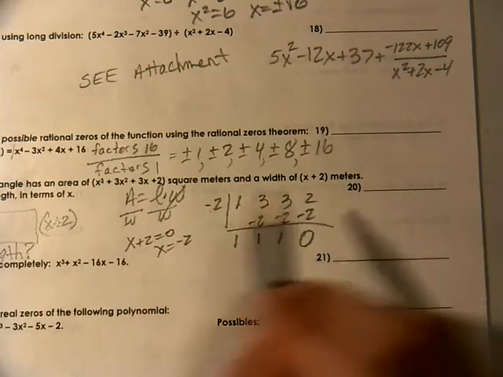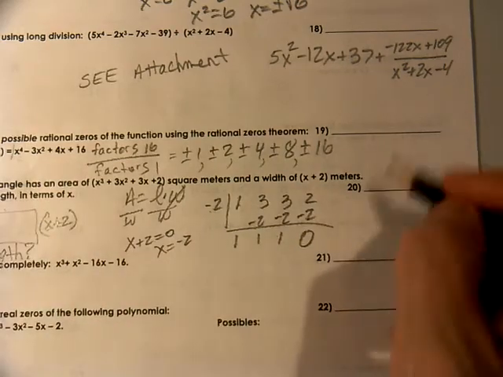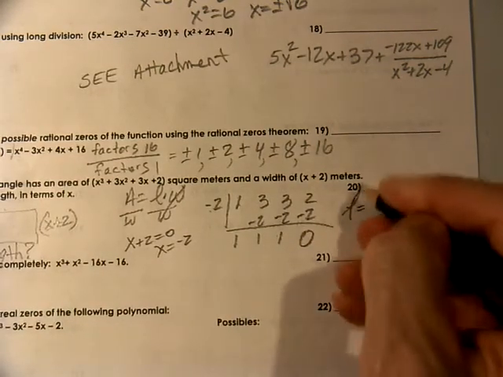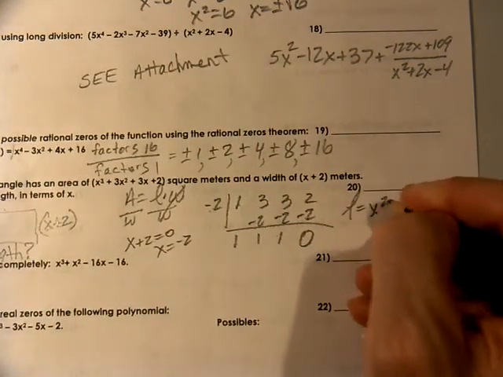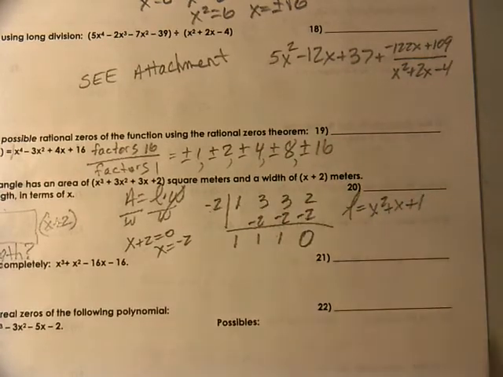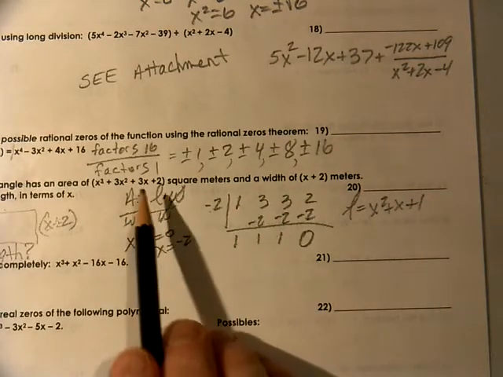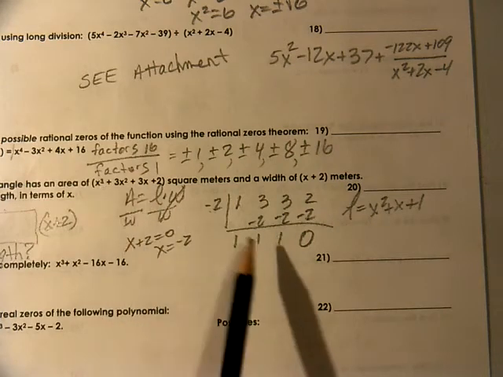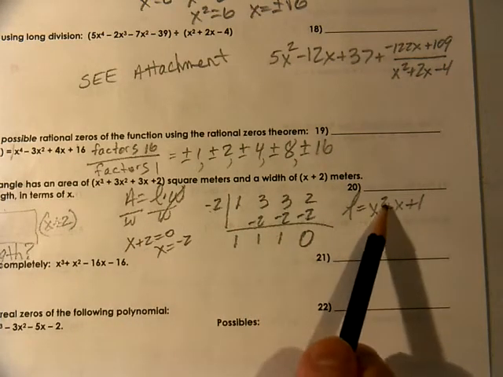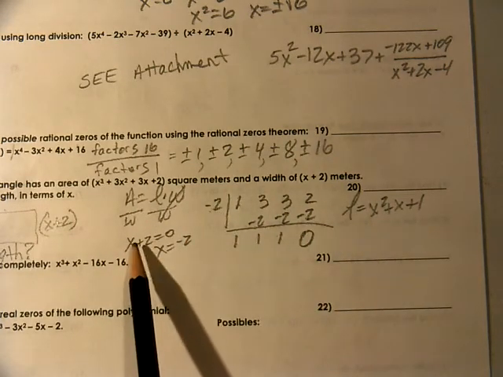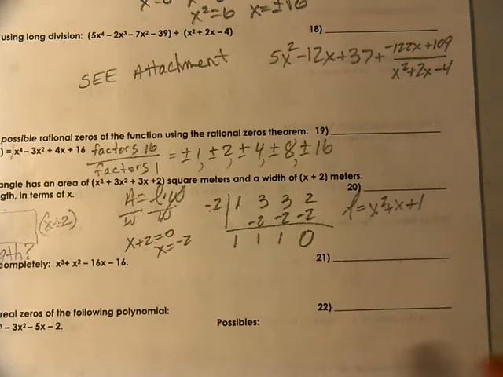So the missing length is going to be x squared plus x plus 1. The original degree was 3, so now we're going to be 1 less because we divided by x plus 2.